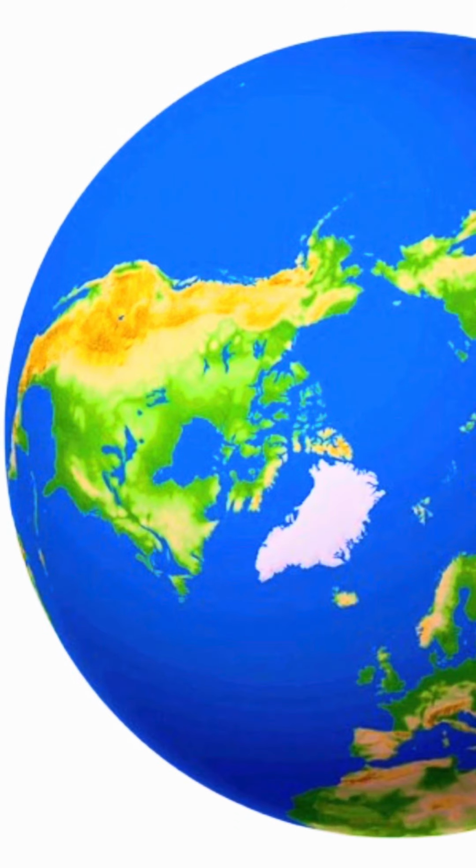Imagine this. You have 3 points on the surface of the Earth. Point 1, point 2, and point 3. Point 1 is on the equator of the Earth. Point 2 is slightly above the equator in the northern hemisphere, and point 3 is on the North Pole.